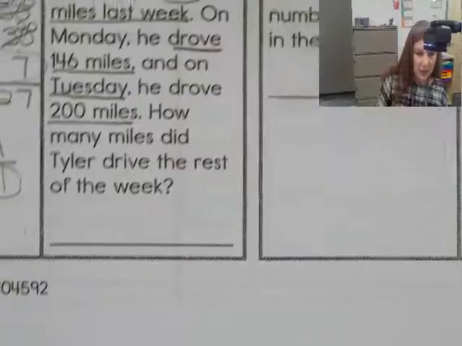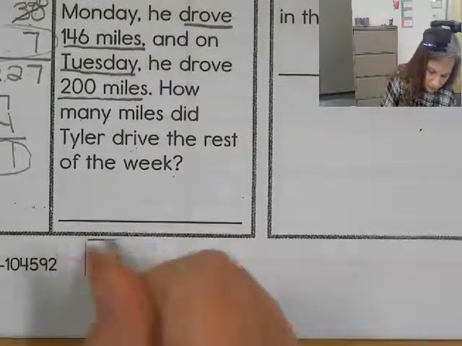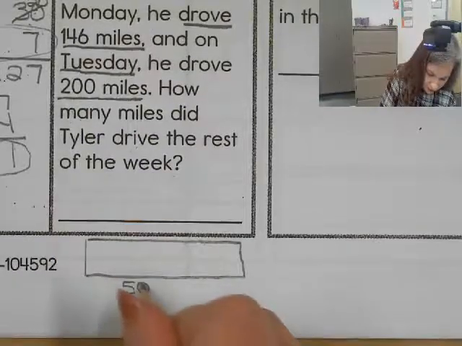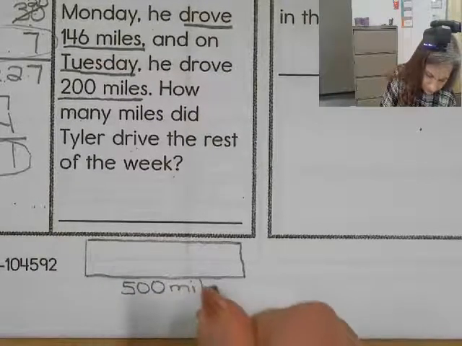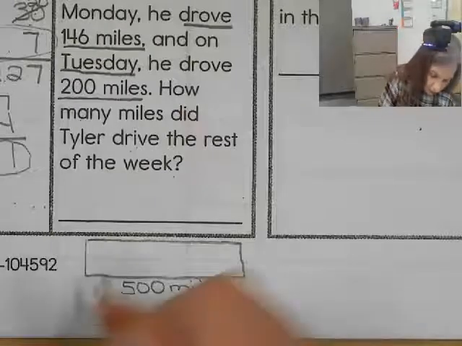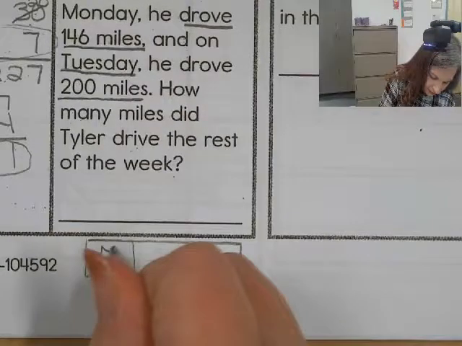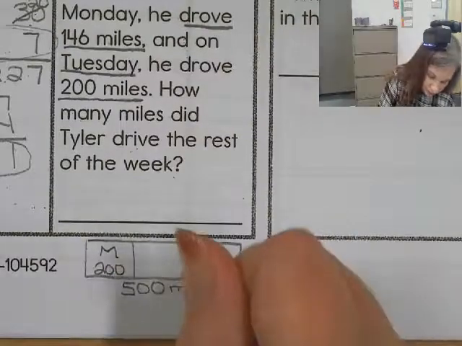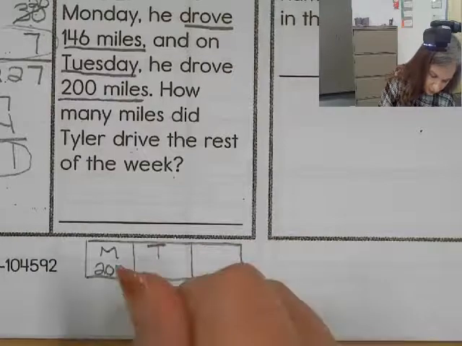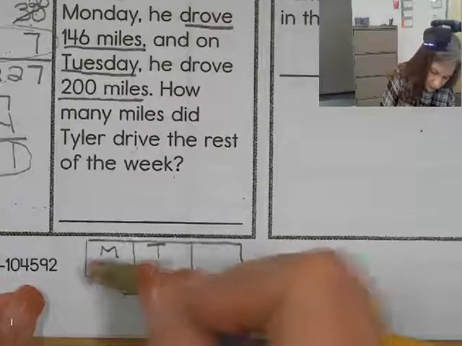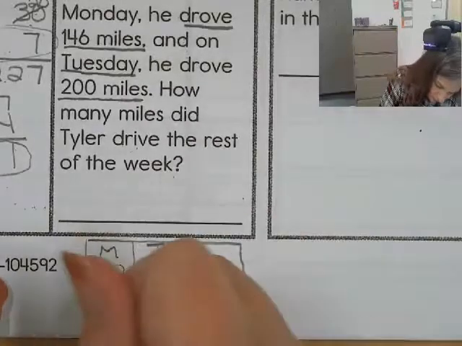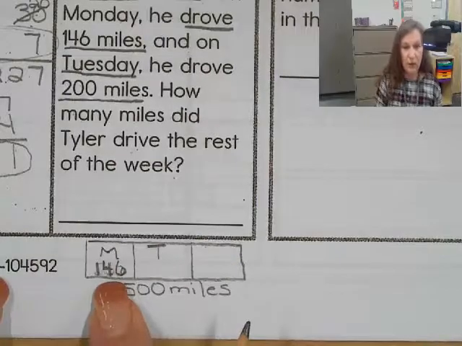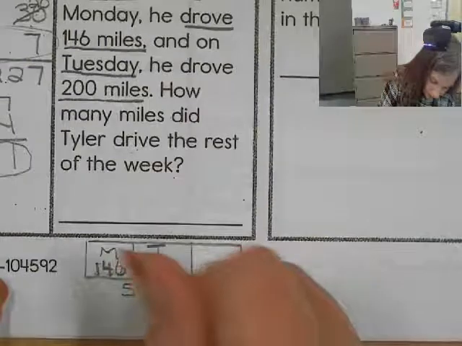So if we were to think about how this is being broken up, we know his total trip is 500 miles. That's the total. On Monday, I'm going to put an M for Monday. He drove 200 miles. That's part of his trip. On Tuesday, he drove, 146. My mistake. Thank you. Because I needed to correct that. 146 miles on Monday, 200 miles on Tuesday.